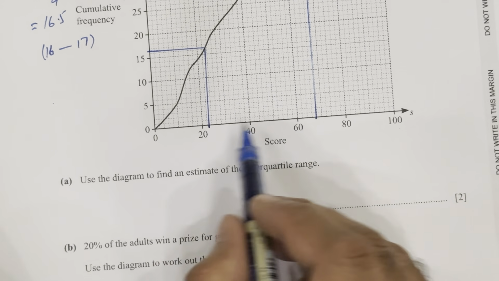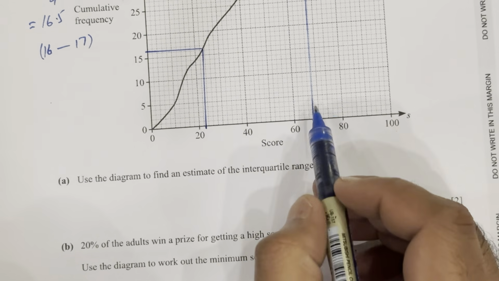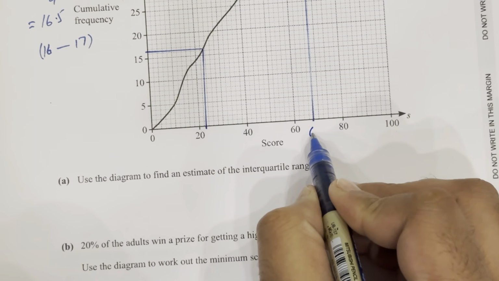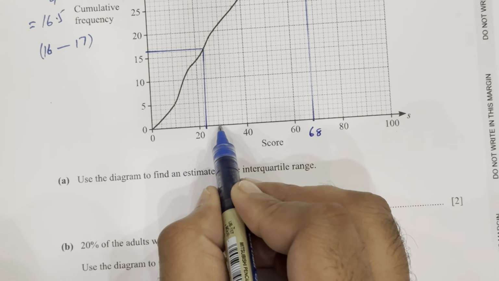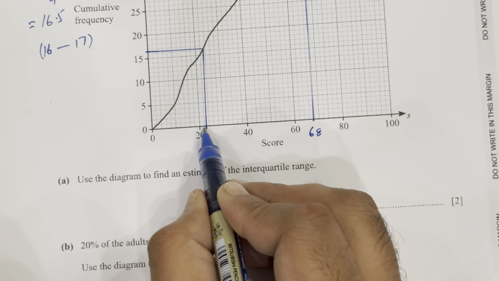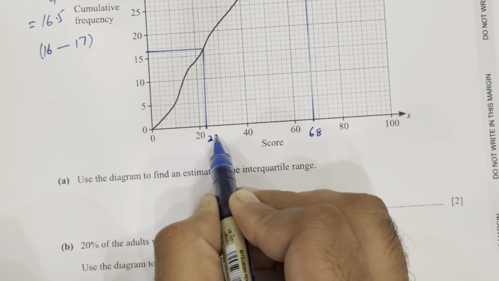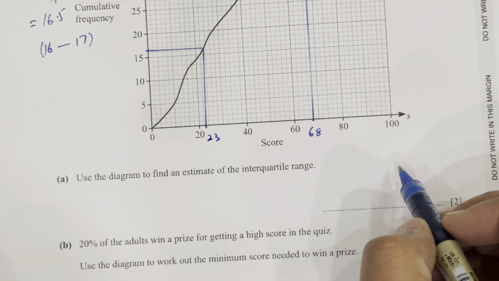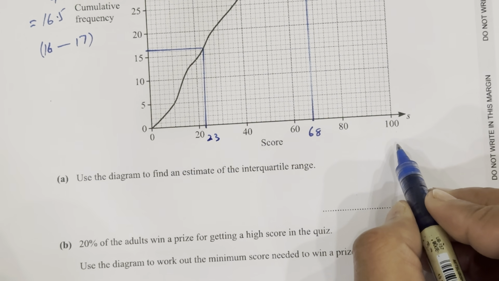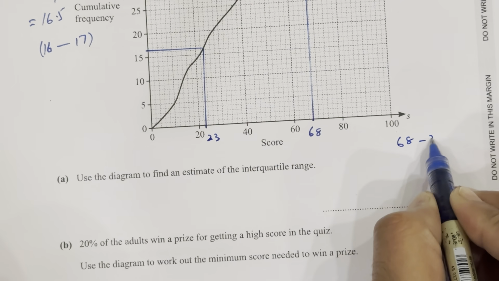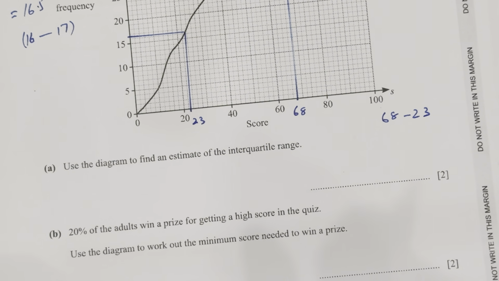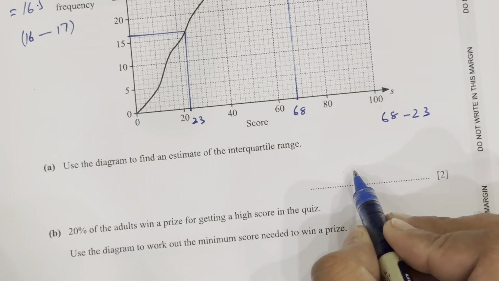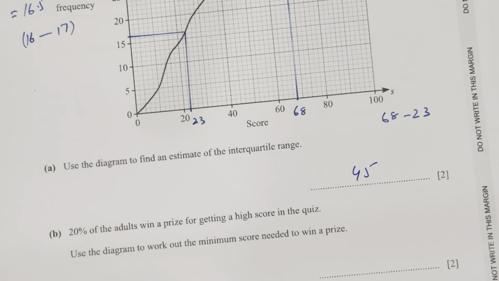Now the interquartile range would be found by subtracting those values. So it is 68 from the graph, and the other is about 23. Then you subtract, 68 minus 23, and you would get about 45. Our interquartile range is about 45.